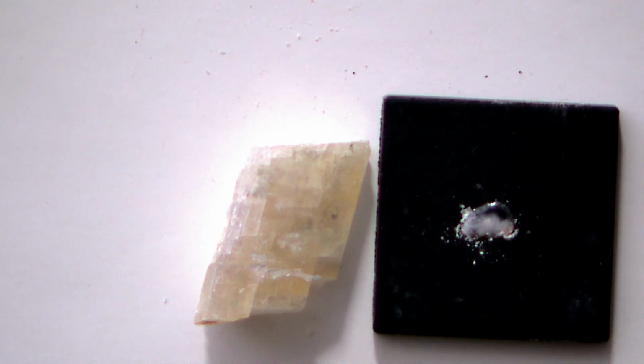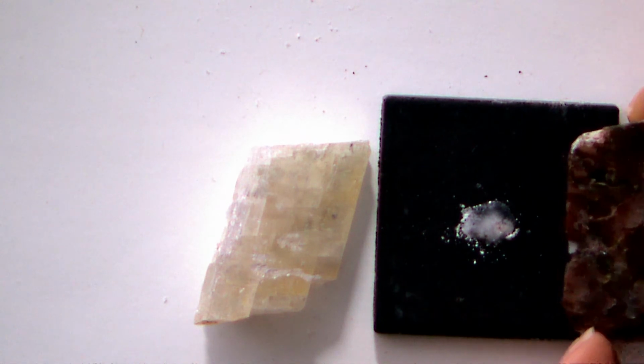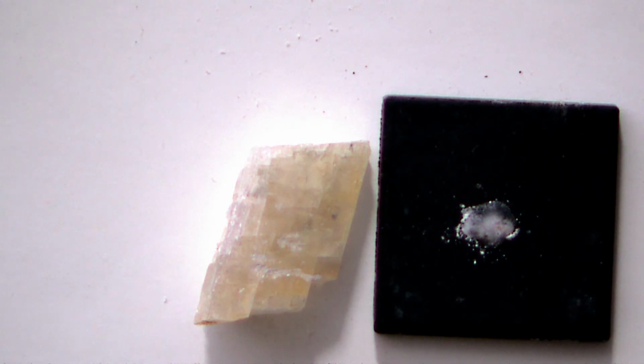You can see the production of the bubbles. Sometimes it's very strong, sometimes it's a little bit weaker. This is right around in the middle, but you can see that this specimen has fizzed when powdered. Again, this is called effervescence.